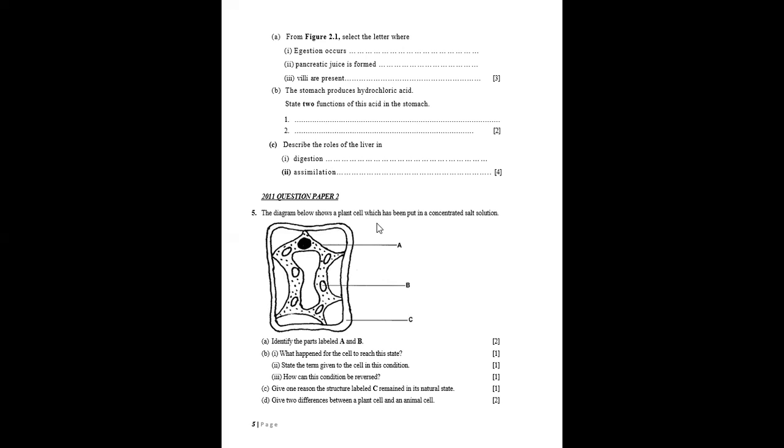2011. The diagram below shows a plant cell which has been put in a concentrated salt solution. Identify the parts labeled A and B. A is the cytoplasm. B is the chloroplast.